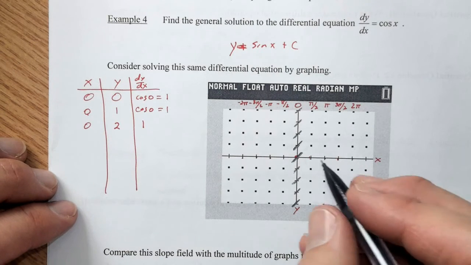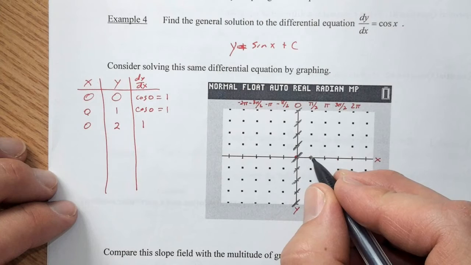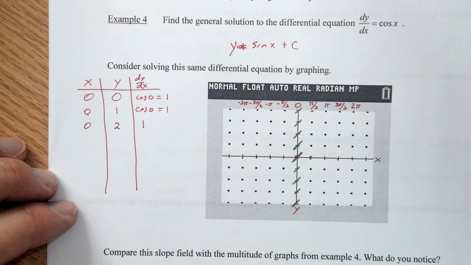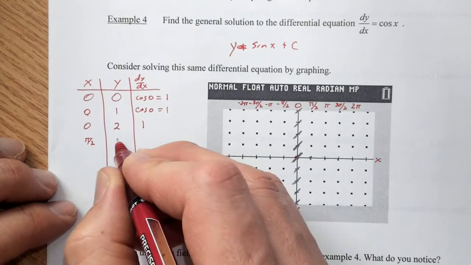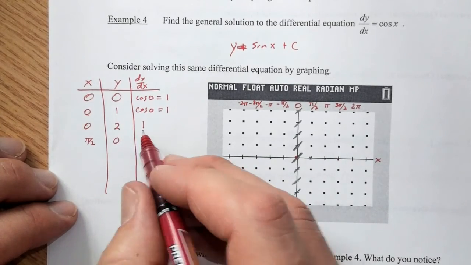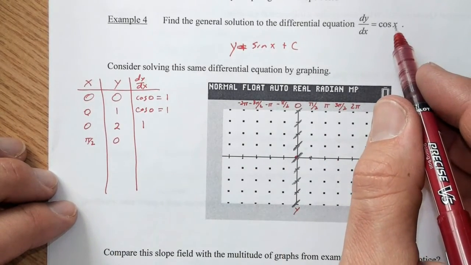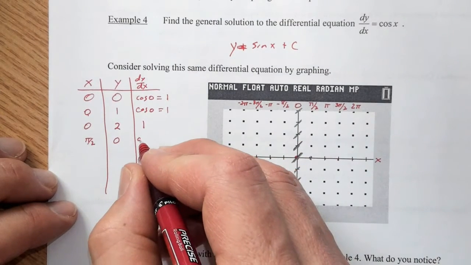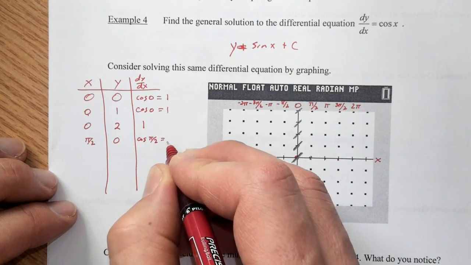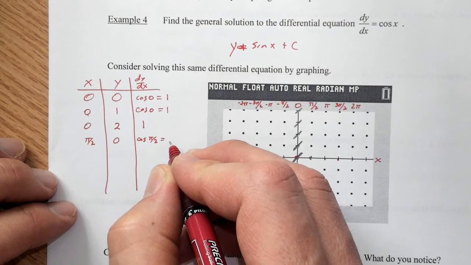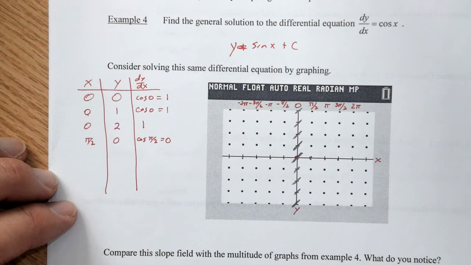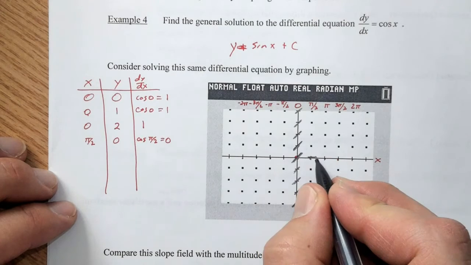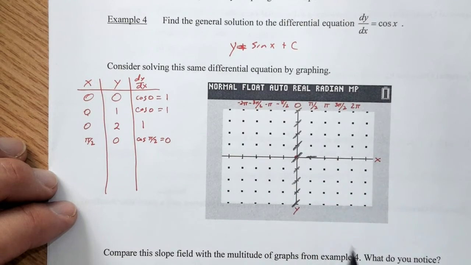Now, let's move to another point. Let's go to this one right here. That's the point over pi over 2 and up 0. So x is pi over 2 and y is 0. So the derivative means I'm going to plug pi over 2 in for this x. So I have the cosine of pi over 2. Cosine of pi over 2, remember that from your knowledge? Yeah, cosine of pi over 2 is 0. So I'm going to have a little line segment with slope 0 at that point.